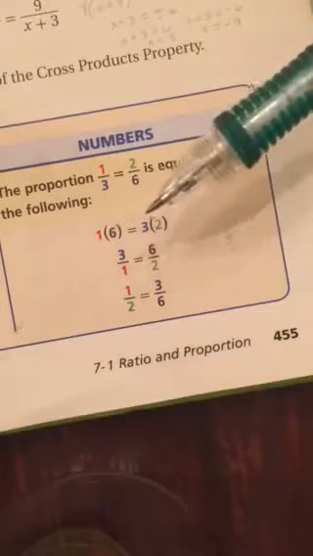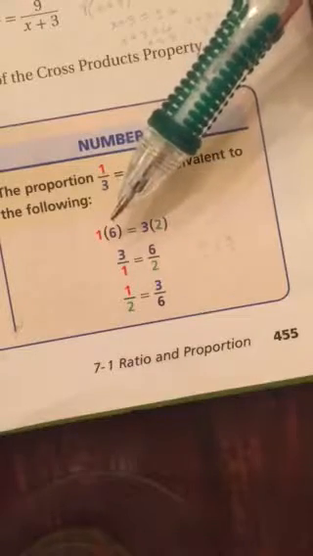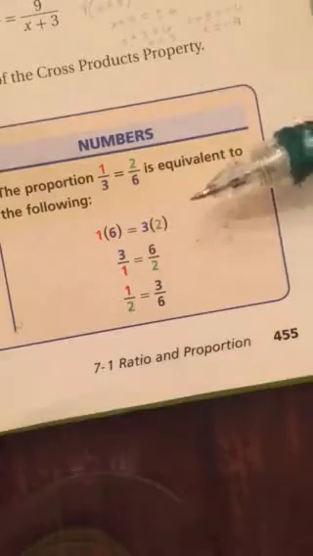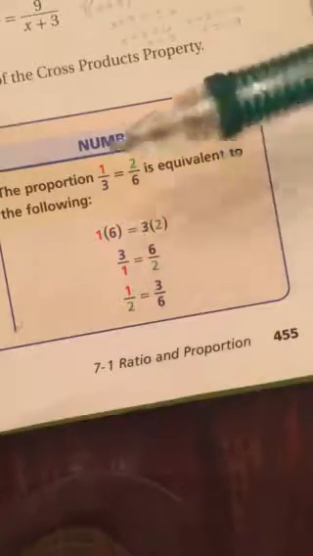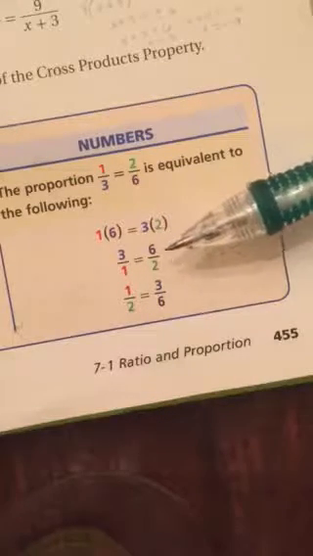So 1 times 6 equals 3 times 2. Is that true? Yes, you can see that 6 on this side is the answer and 6 on this side is the answer, so they are in fact equal. Now let's look at it here. They flipped it, of course, using the same algebra pattern that we used on the other side. So 3 over 1 is the same as 6 over 2.